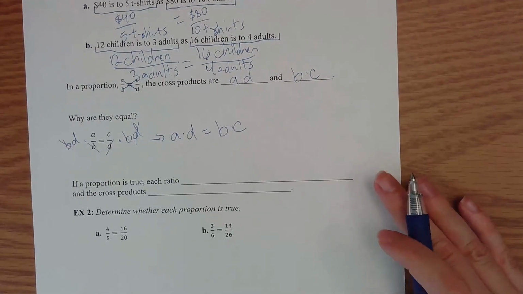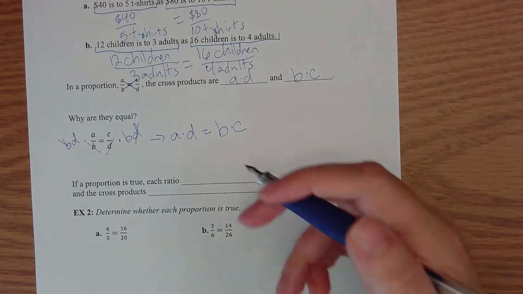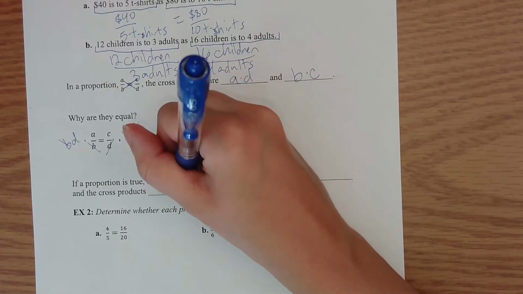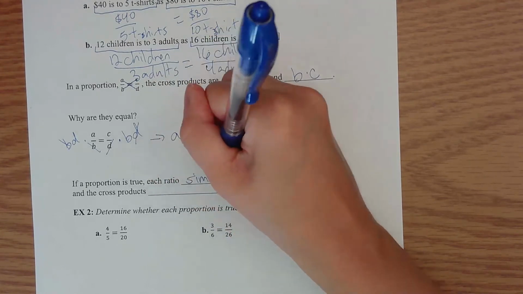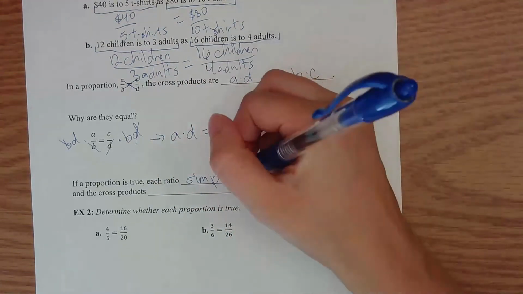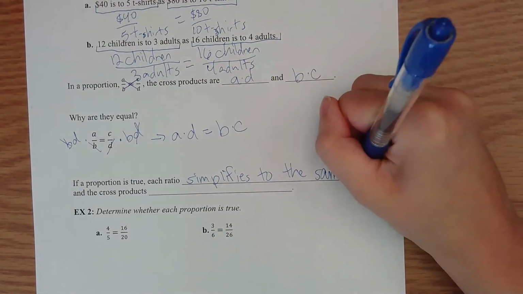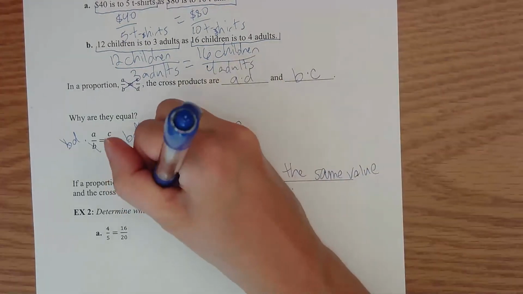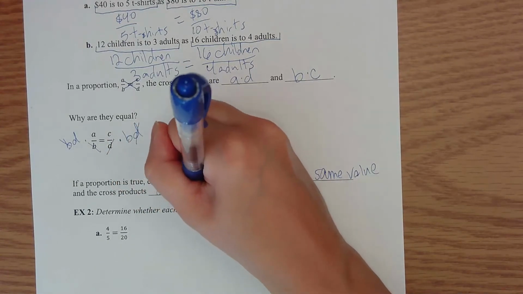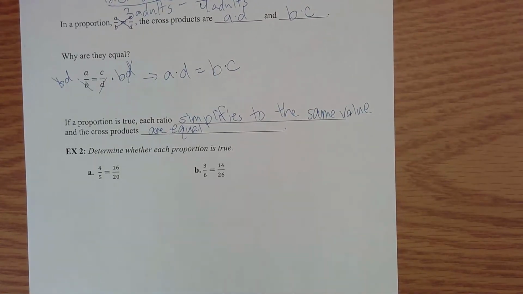Okay? So along that line, if you want to know if a proportion is actually true, you've got two ways you can look at it, and you can use either one. One way you can look at it is that each ratio should simplify to the same value. So each ratio simplifies to the same value. That's what we were doing in example 1. The other way is using the cross products. The cross products are equal to each other.